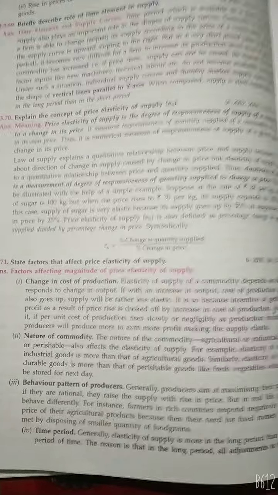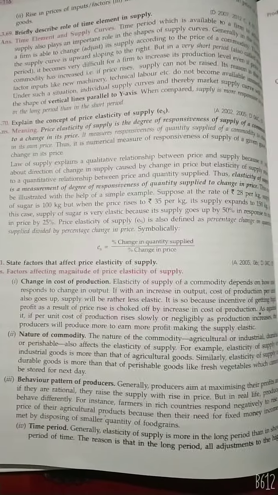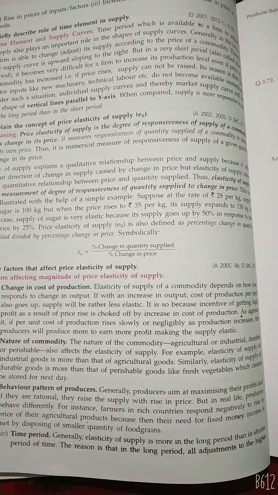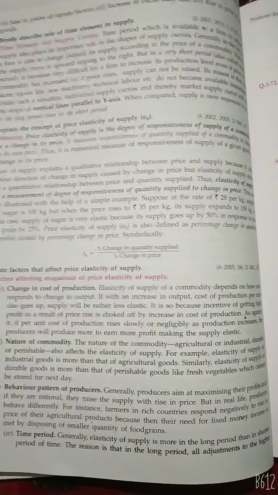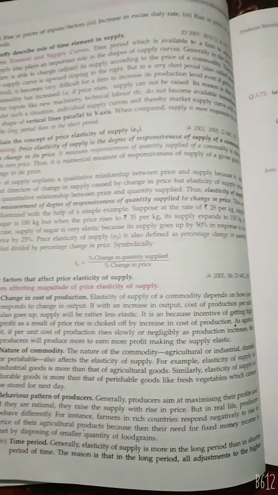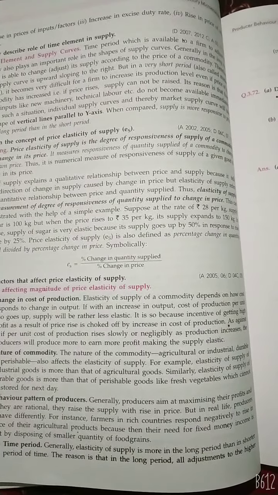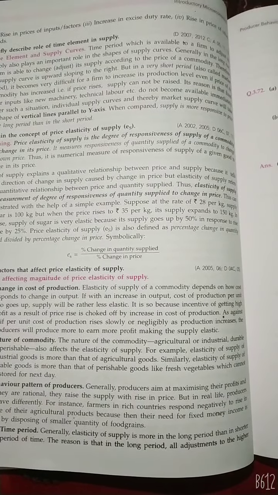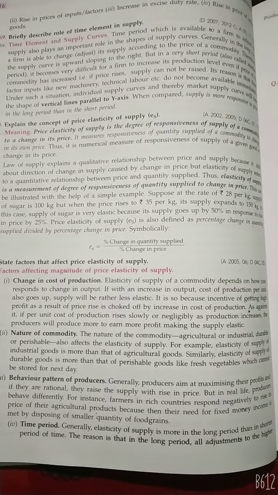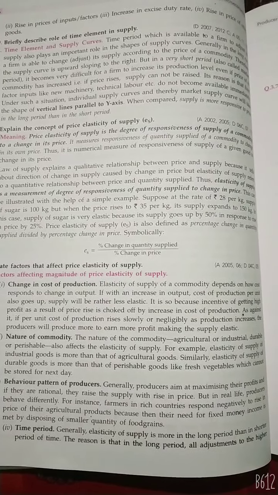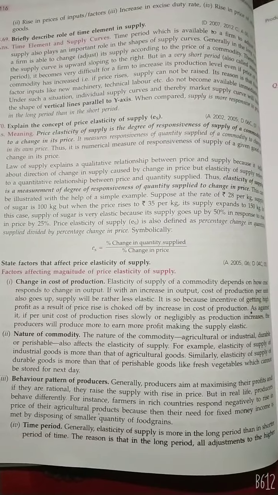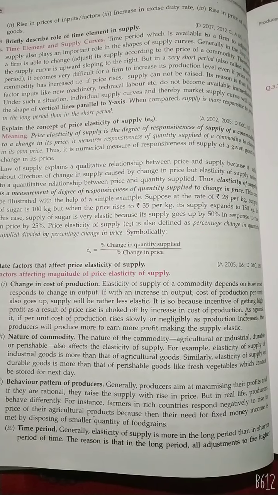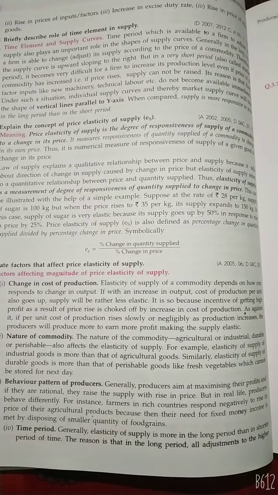Next, factors affecting the price elasticity of supply. First, change in the cost of production. Elasticity of supply of a commodity depends on how the cost responds to change in output. If with increase in output, the cost of production per unit also goes up, supply will be less elastic. It is so because the incentive of getting high profit as a result of price rise is chewed off by increase in cost of production. As against it, if per unit cost of production rises slowly, with negligible production increase, the producer will produce more to earn more profit, making the supply elastic.